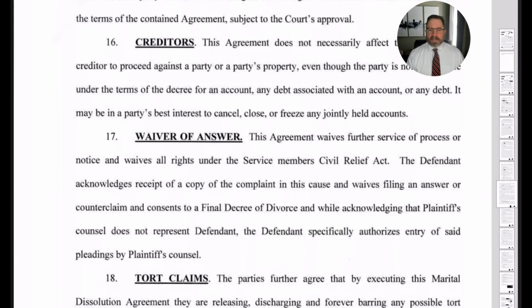It just means that the wife will then be able to recover that money from the husband if she pays it. But you will not be able to change the deal that you have made with a bank or a credit card or any other creditor in your divorce.